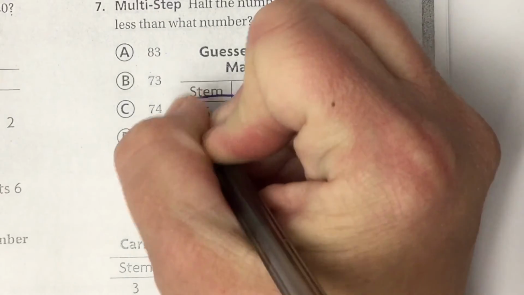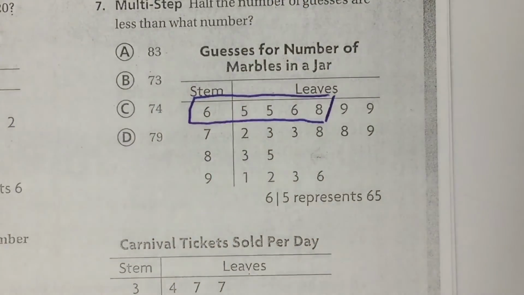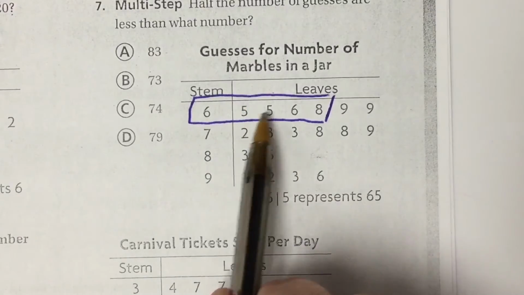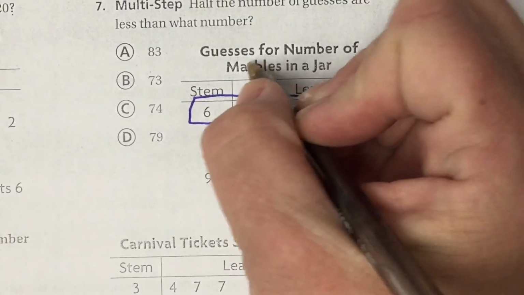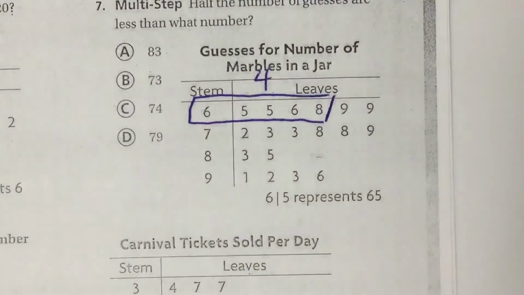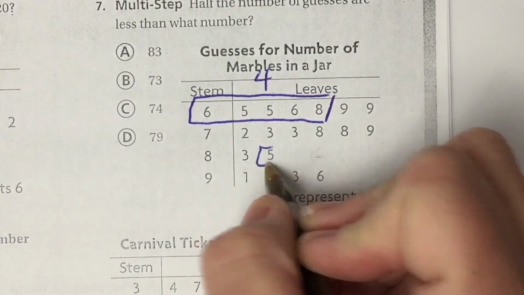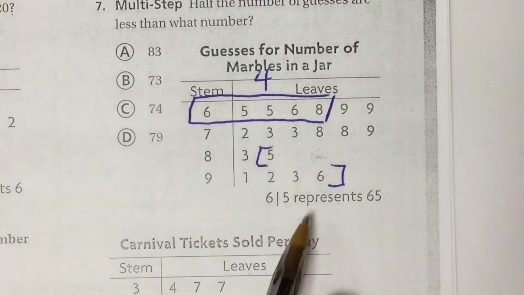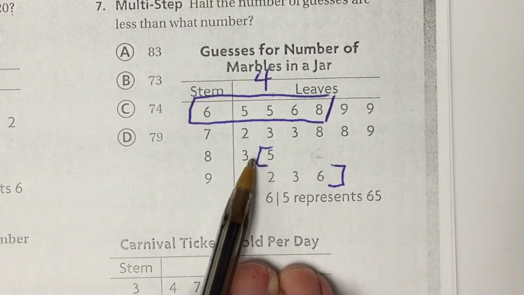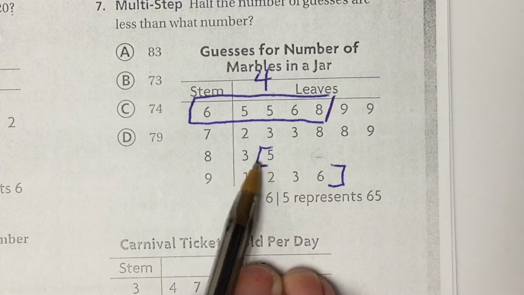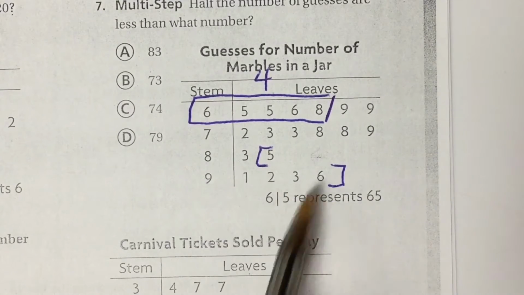So this many people guessed 68 or less, which is 1, 2, 3, 4 people, right? This is 85 or more, because I'm going to include 85 because I said 85 and more. So that's 1, 2, 3, 4, 5.